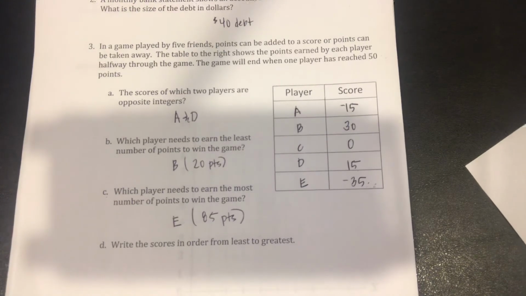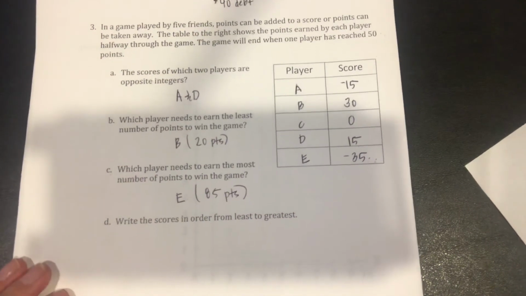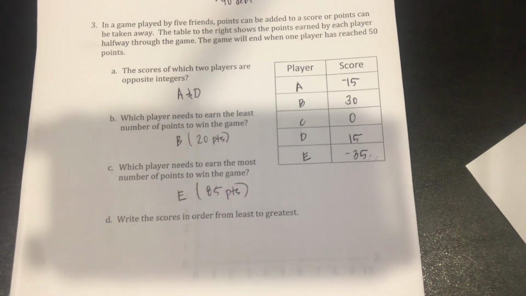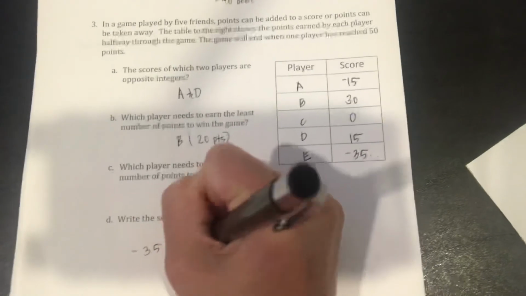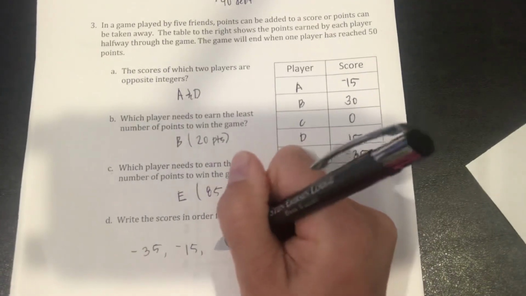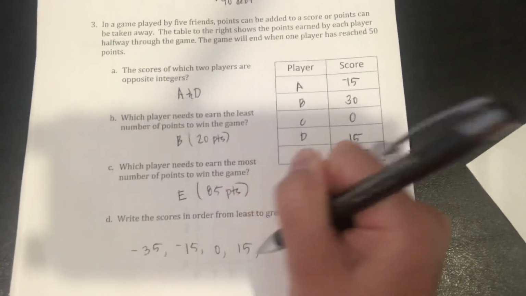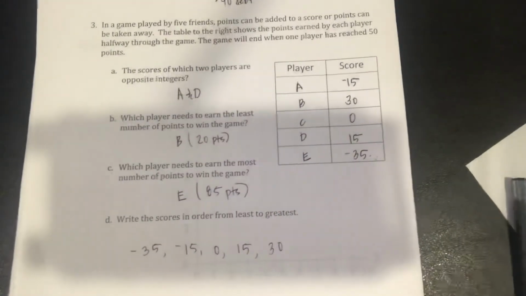Write the scores in order from least to greatest. I'm going to go ahead and give you a minute to do that on your own, and then I will see if you got it right. Okay, from least to greatest, the farthest in the hole to the biggest. Okay, here we go. You should have -35, -15, and then 0, and then 15, and then 30.